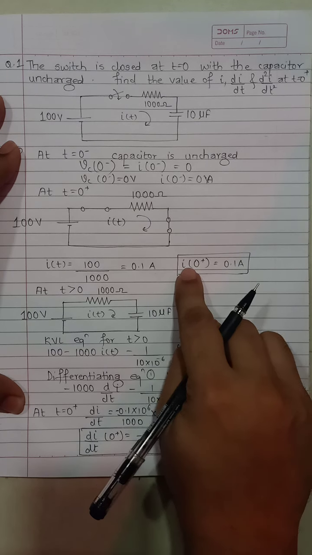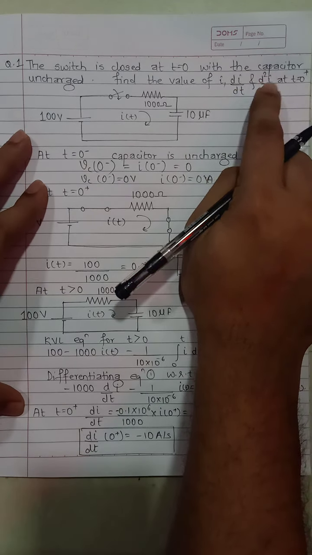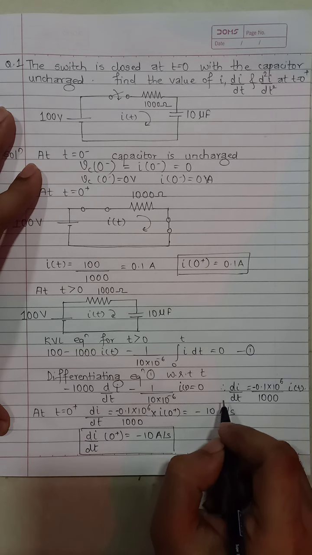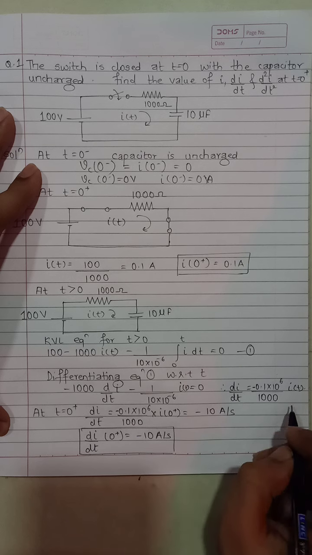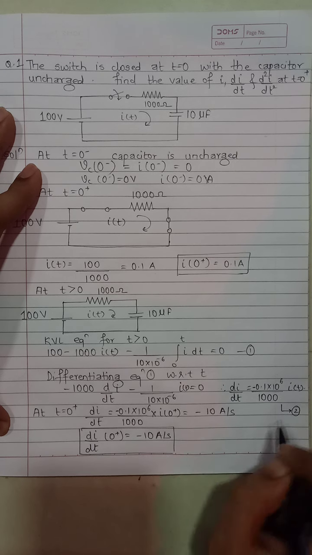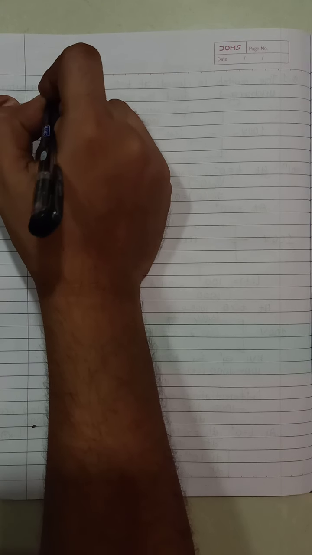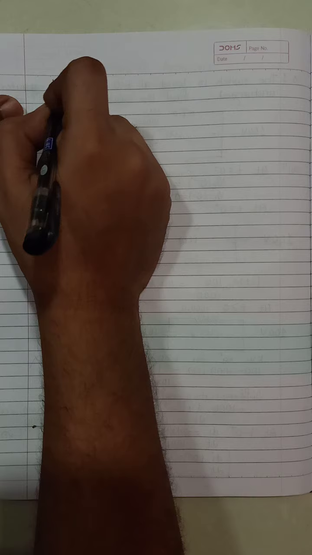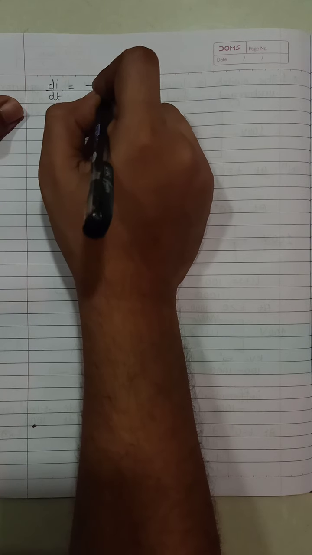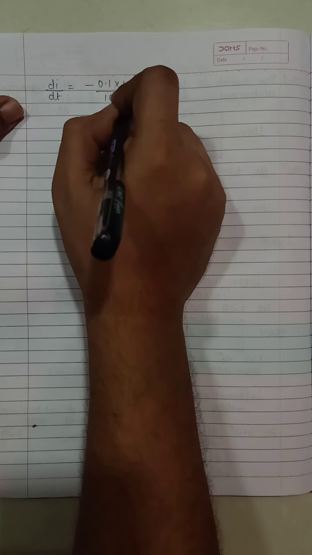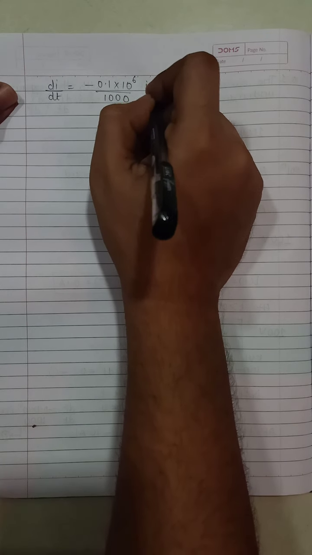So we have got di by dt. Now we need to find d square i by dt square. For that I'll differentiate this equation with respect to t. Writing the second equation again: di by dt is equal to minus 0.1 into 10 raised to 6 upon 1000 into i of t.